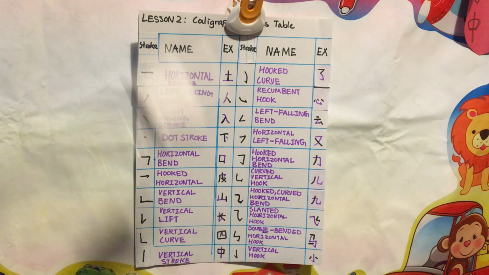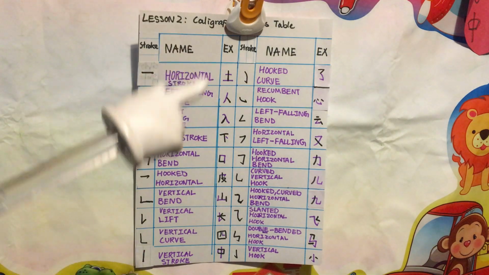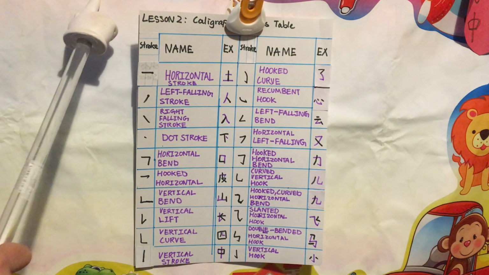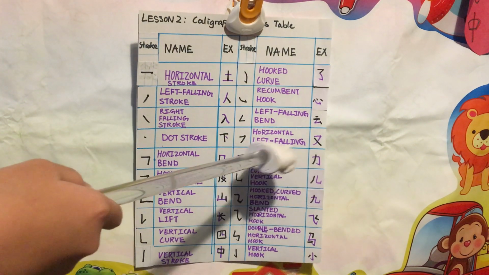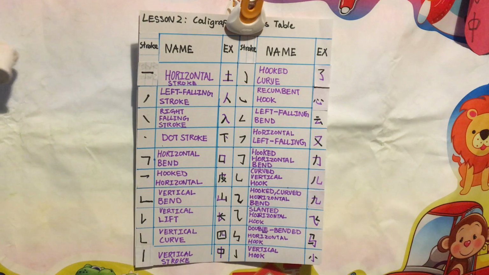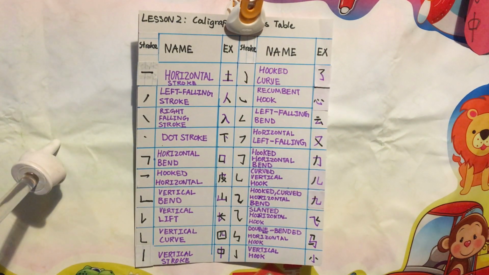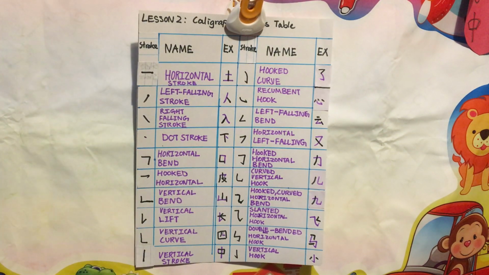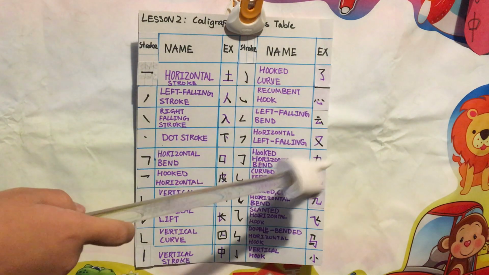Advice to all learners. Since these names are going to start getting really confusing, it's best if you break them up, do them step by step, write them out and say those names. So for example, horizontal left falling stroke. You write the horizontal stroke first before you write the left falling. And so that's where the name comes from, horizontal left falling. That's a way you can break it up and then learn them quicker, better and more efficiently.